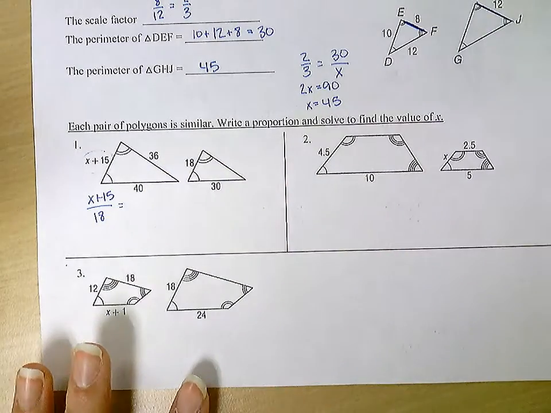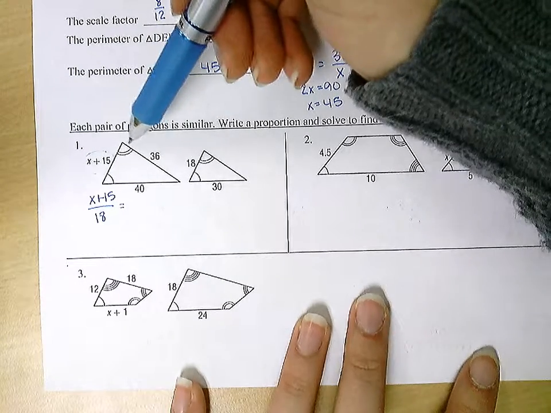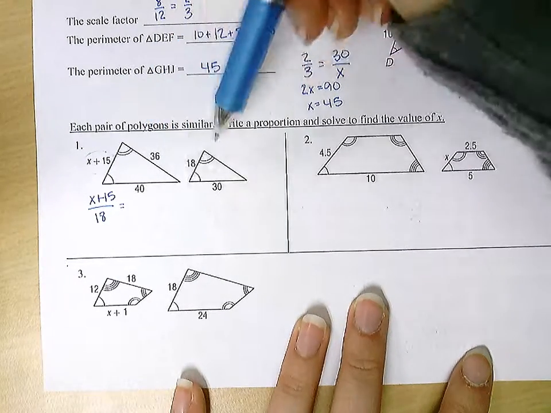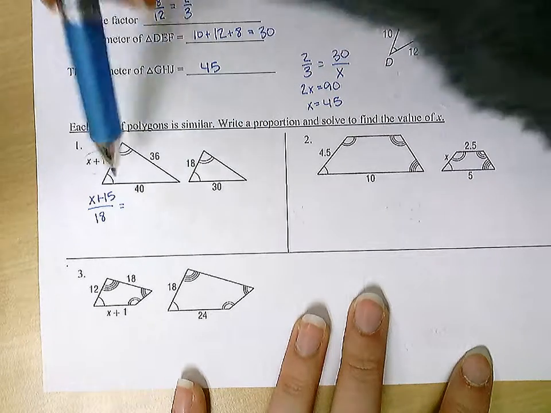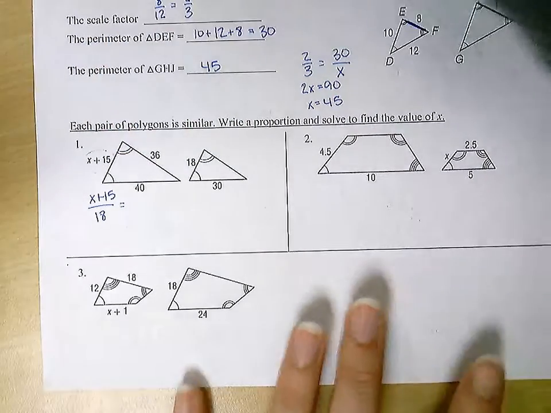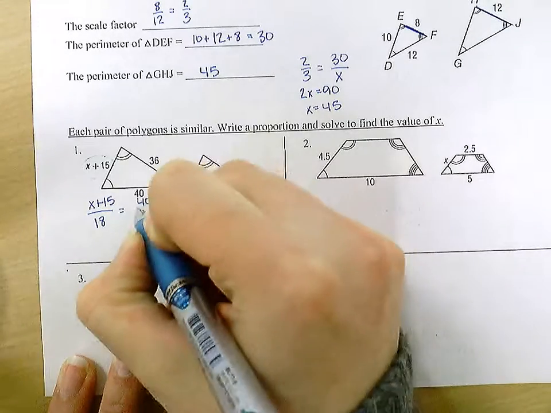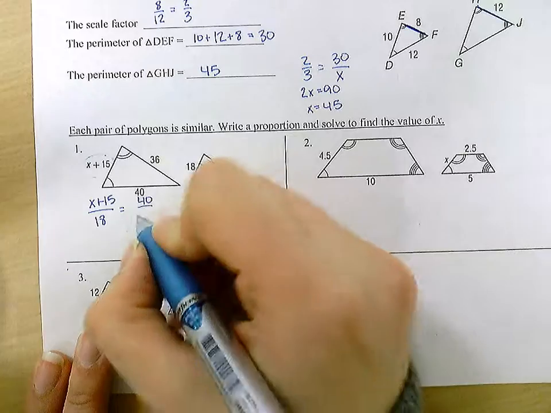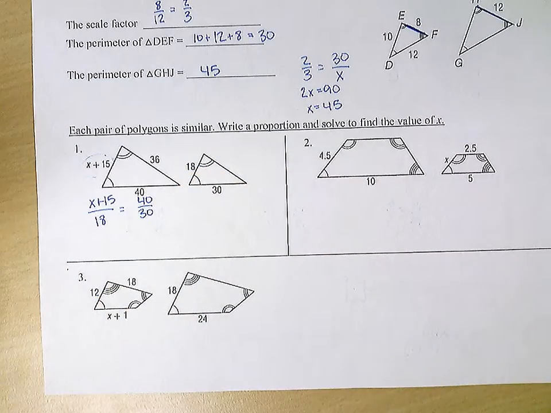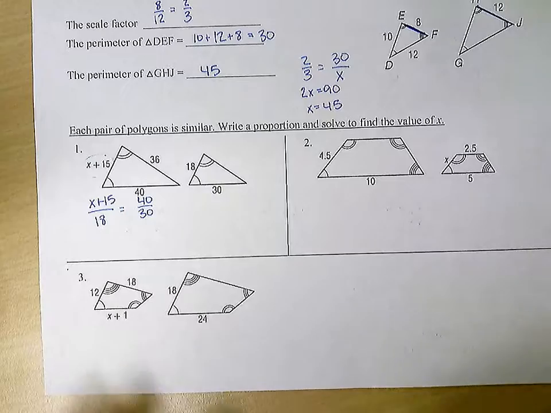Okay, that's equal to, now I'm not going to use 36 because its corresponding side isn't there. Okay, so I am going to use 40 over its corresponding side, which is 30. From here, I just need to cross multiply.